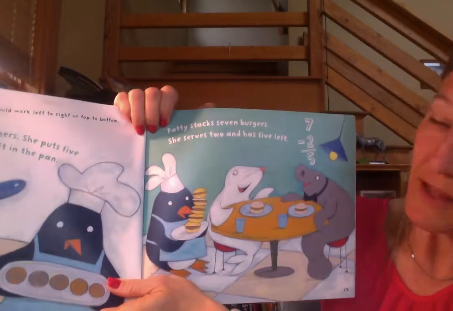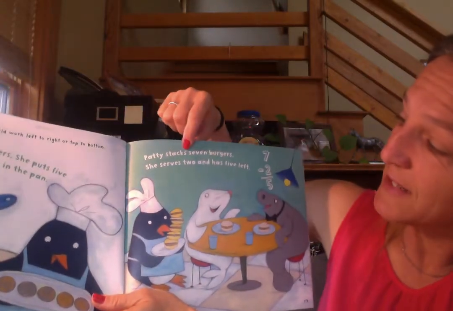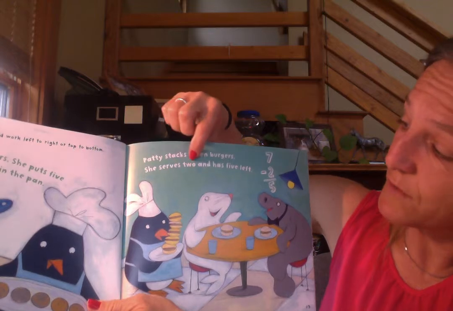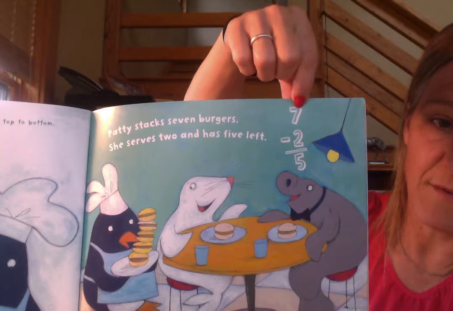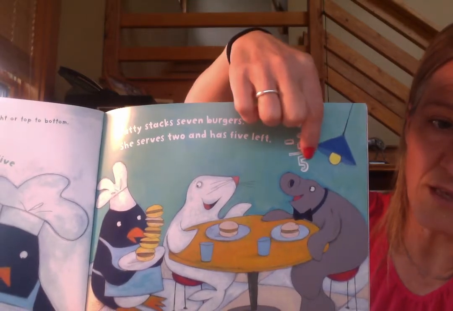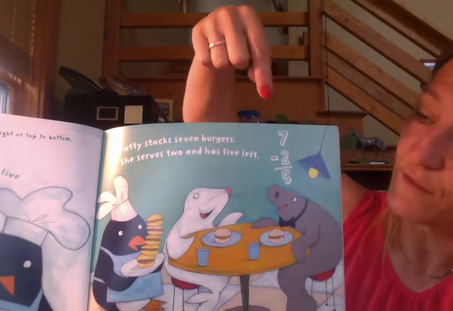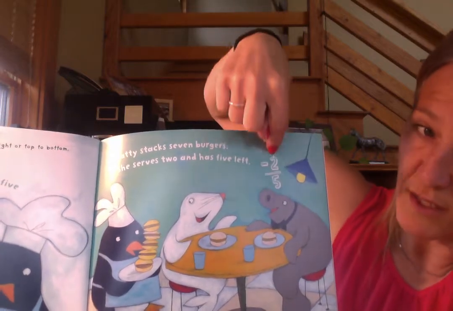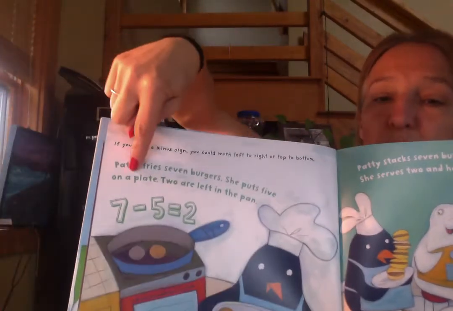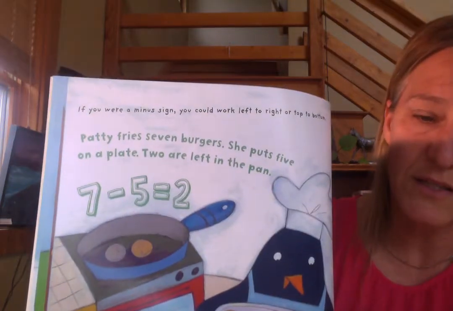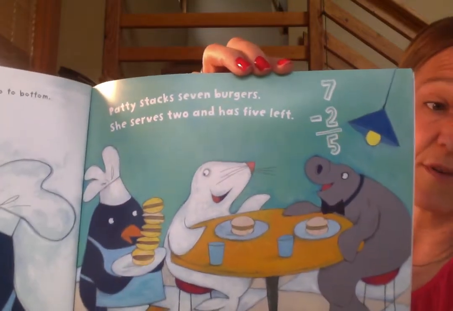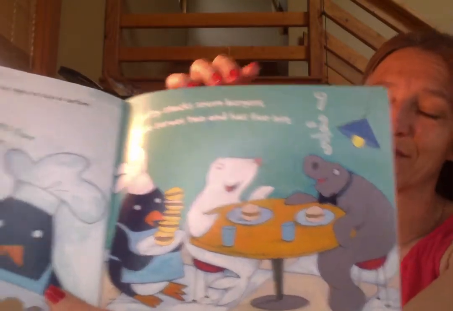Let's take a look how they make it look different on this page. Patty stacks 7 burgers. She serves 2 and has 5 left. So up here, she has 7 minus 2, and remember that line still means equals 5. So this problem went vertically. This problem went horizontally. We read them both the same. Look at the numbers. Take a look. 7 minus 5 equals 2. And over here, 7 minus 2 equals 5.